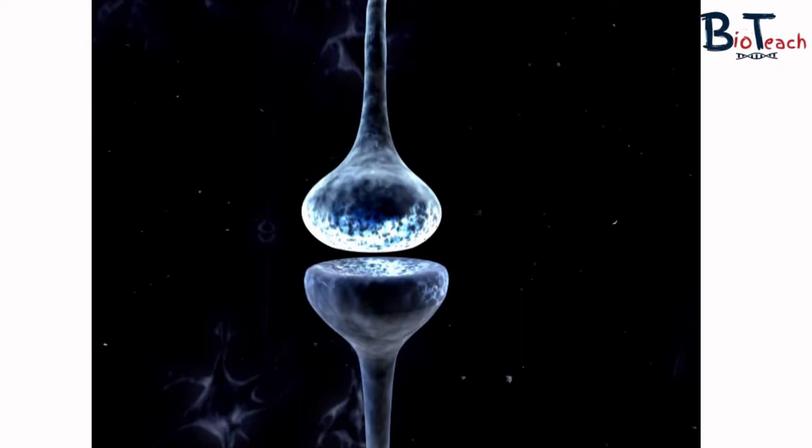That happens when an action potential reaches the synaptic knob. The impulse of that action potential must be passed on to the other neuron, or it could go to an effector such as a muscle or a gland.